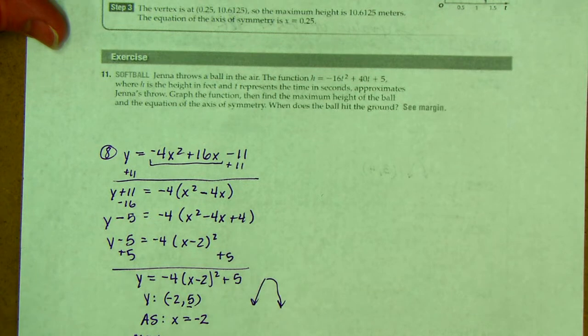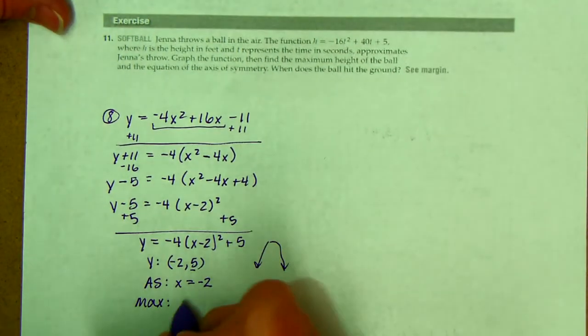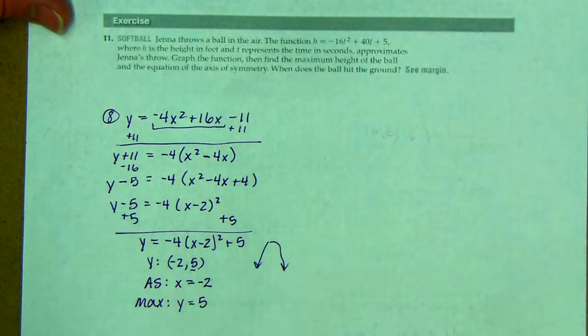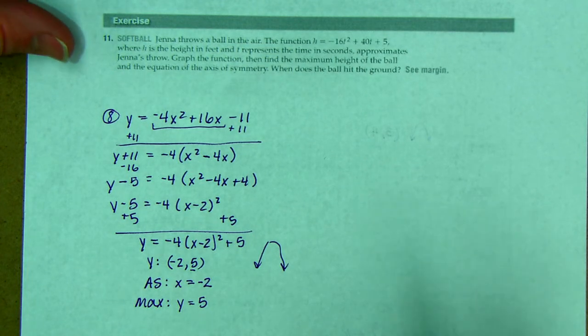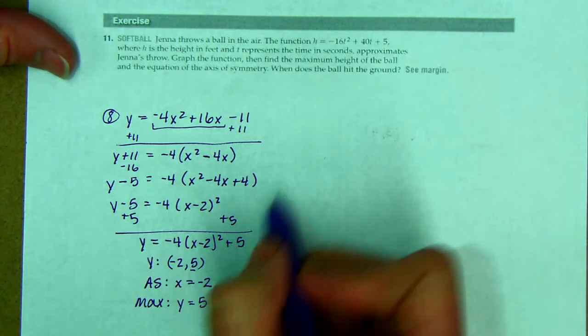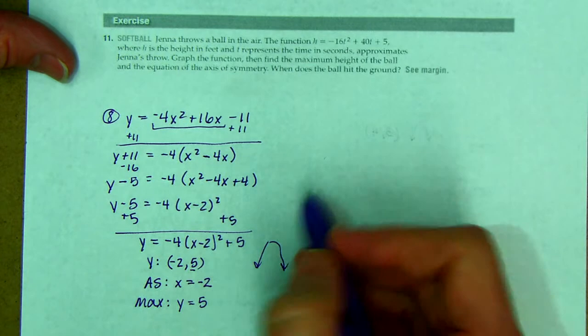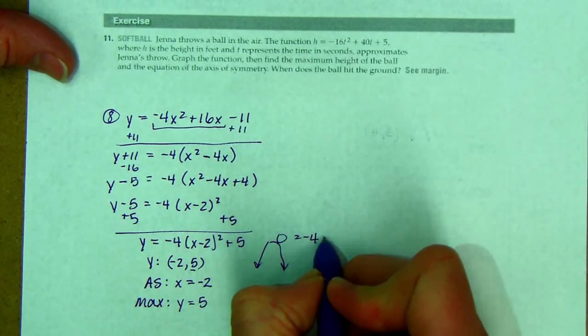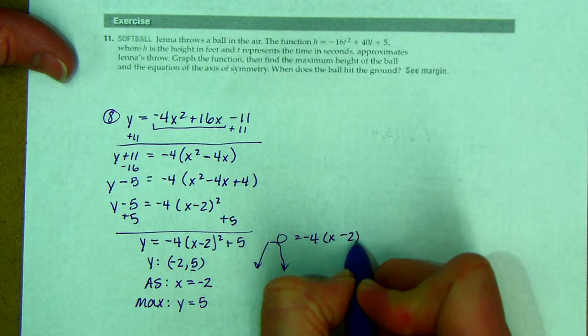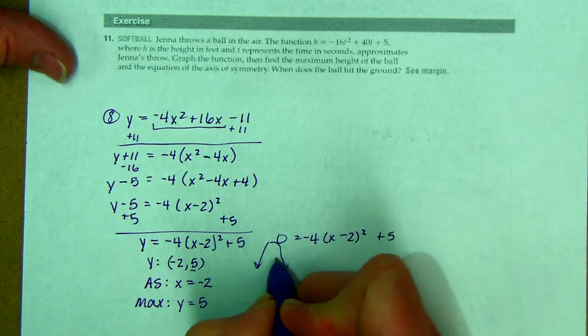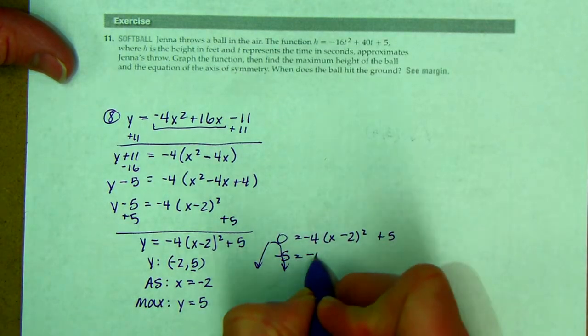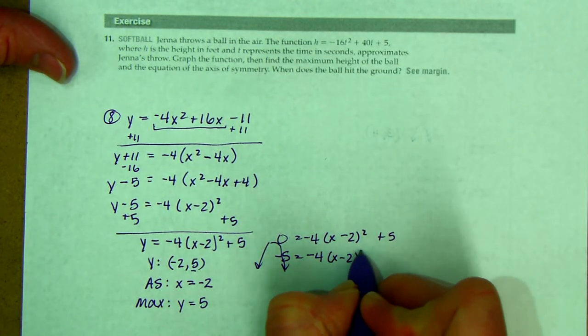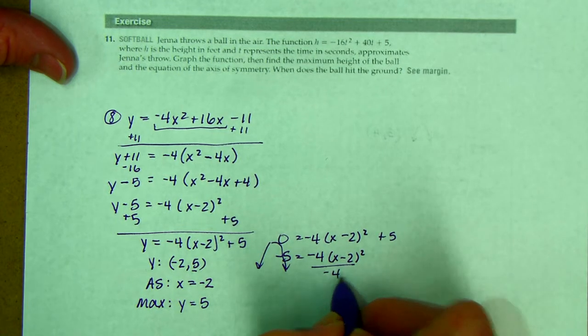And then I need to find the zeros, which would mean I go back to my original right here and set it equal to 0. So I've got 0 equals -4 x minus 2 squared plus 5. So -5 equals -4 x minus 2 squared. I have to divide by -4. So I get 5/4 equals x minus 2 squared.